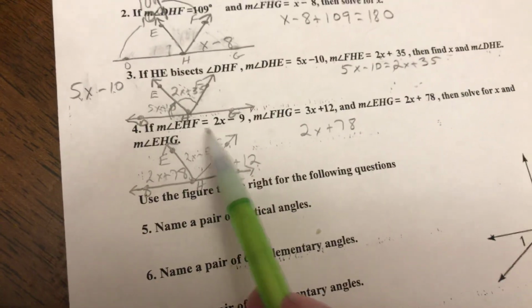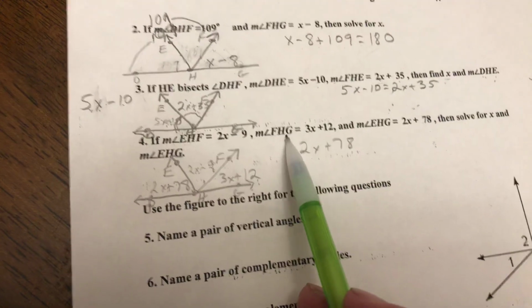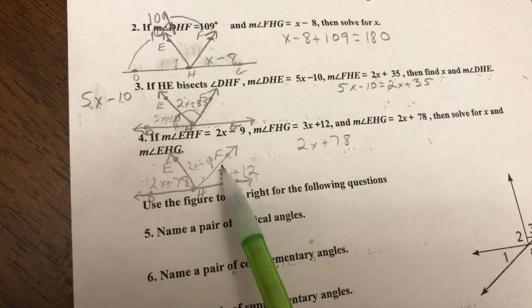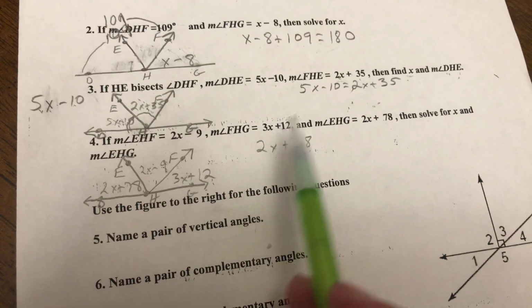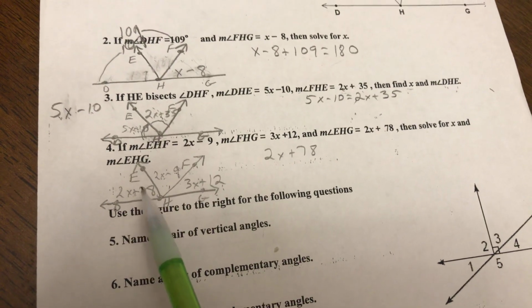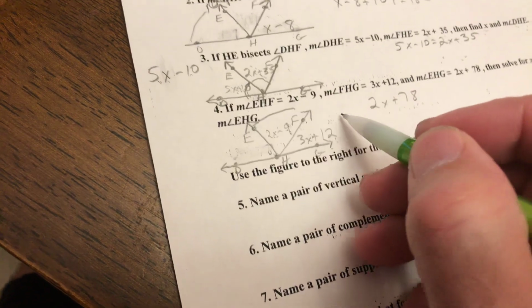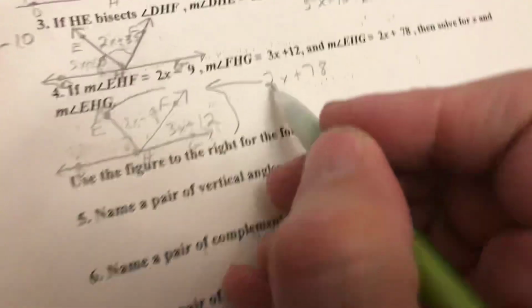Okay. And then lastly for number 4, EHF, which is this angle here, is 2x minus 9. FHG is 3x plus 12 right there. And then it says EHG is this whole angle right here. So this is not right. This whole angle right there is 2x plus 78.